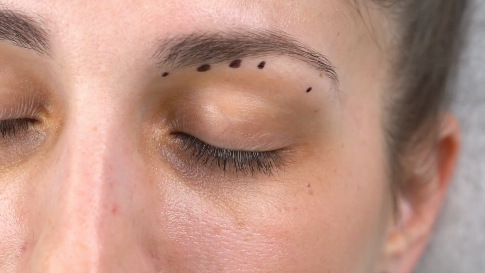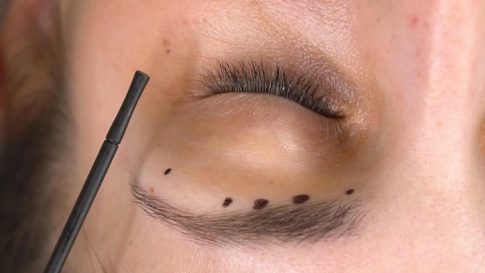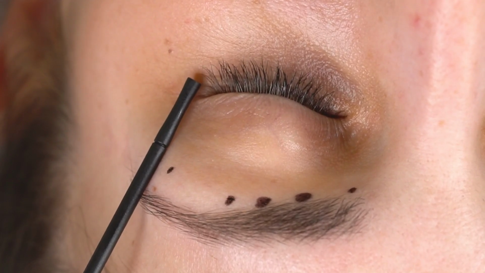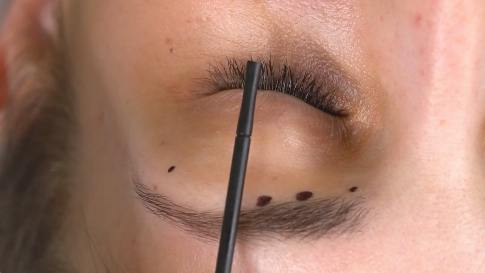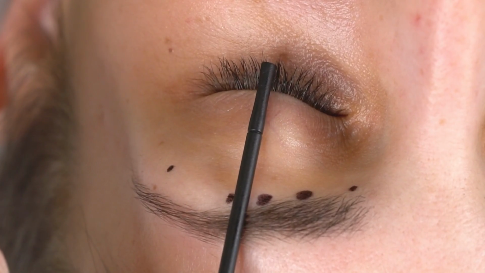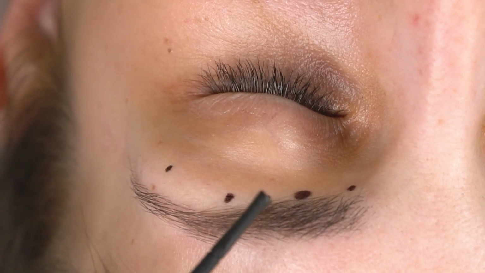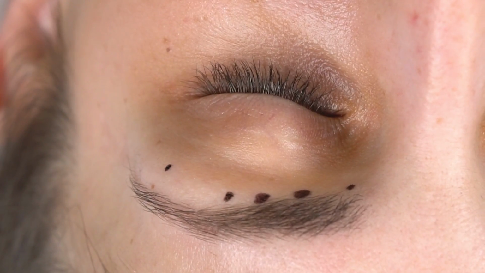And if you can see here, her eyelashes actually go all the way out further. So if I were to map with her eyes closed, I would have put my dot right here, which is a very big difference. And I would have assumed that the middle of her eye was about right here, and then it ends about in the same spot. But this just shows the difference between mapping with the eye open and closed.